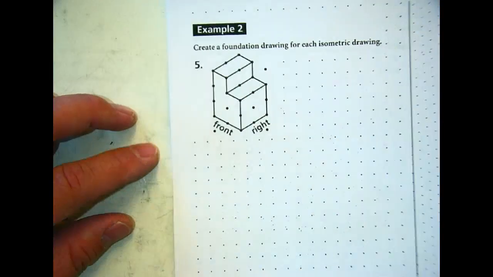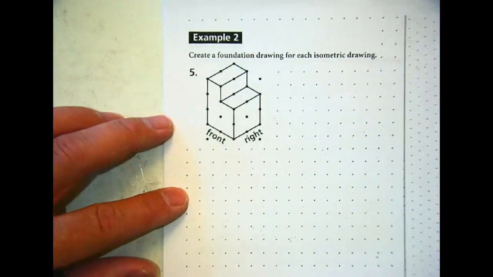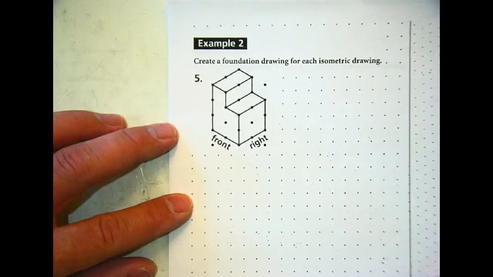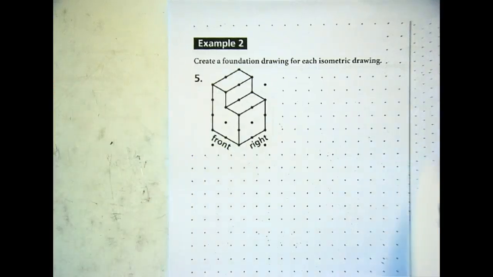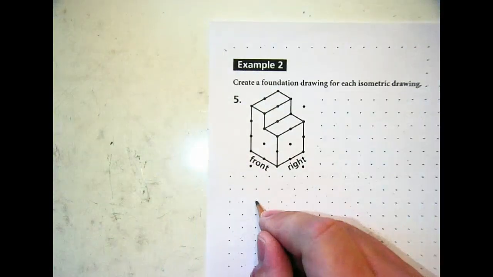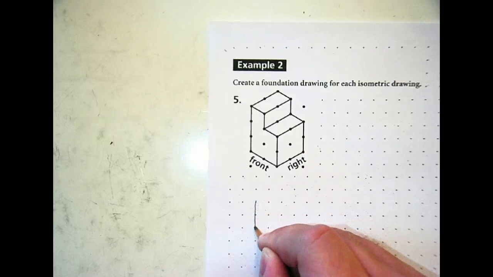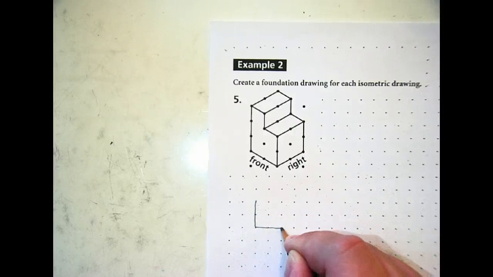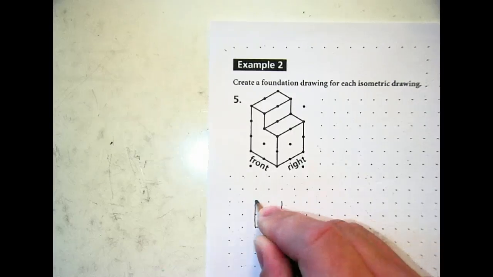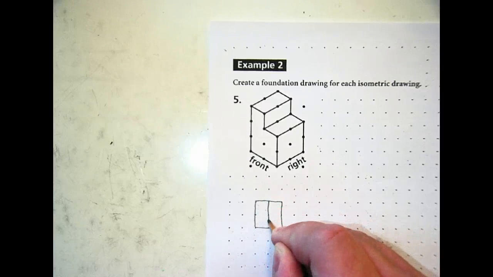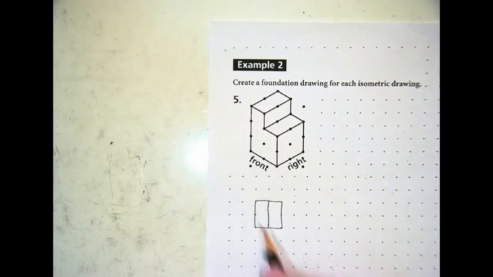All right. Let's challenge ourselves a little more. I want you to draw a foundation view for number 5 there. All right, so we have the front and the right. Okay. Should end up looking like that. That's our top view.